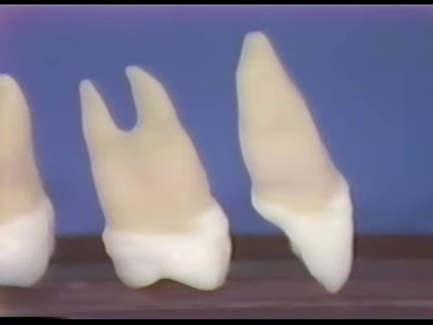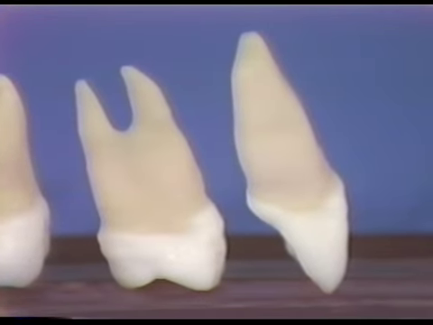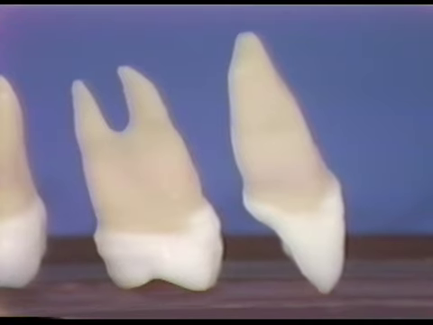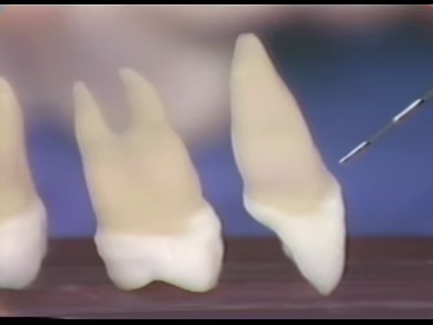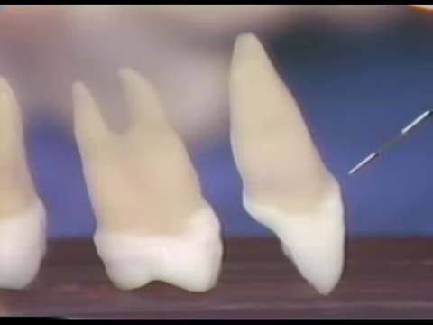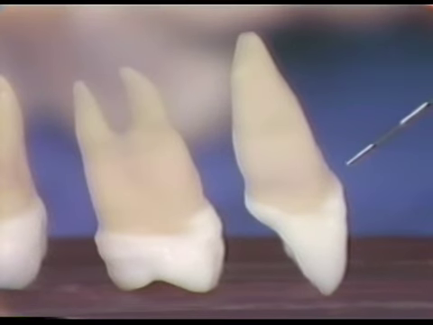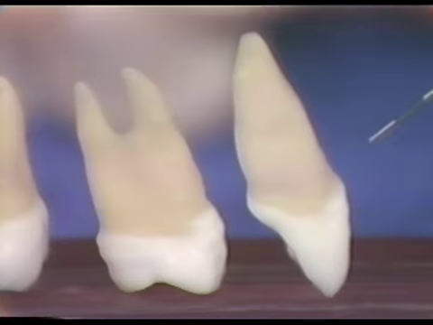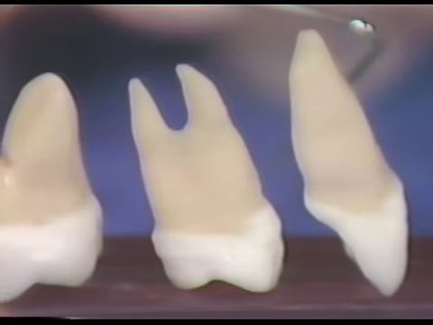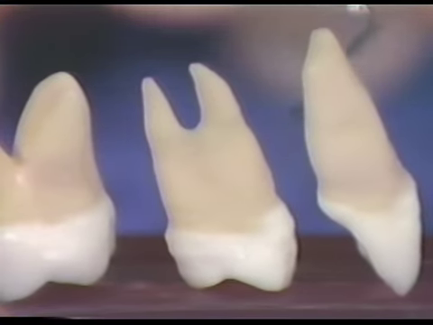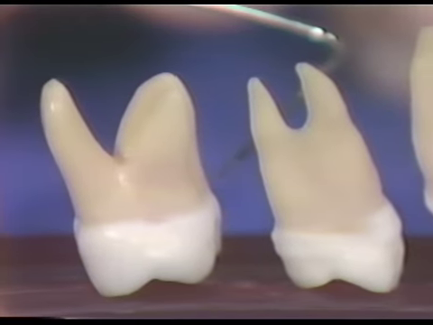Now let me show you on a number of extracted teeth how the contours of the cementoenamel junction change as we move from mesial to distal. Around this tooth here, which is a maxillary central incisor, the cementoenamel junction is quite distinct. Generally, as we move from anterior to posterior, the contours of the cementoenamel junction are reduced. And let's just pan down these teeth here. We can see that as we move from anterior to posterior, the contour of the cementoenamel junction is less and less.